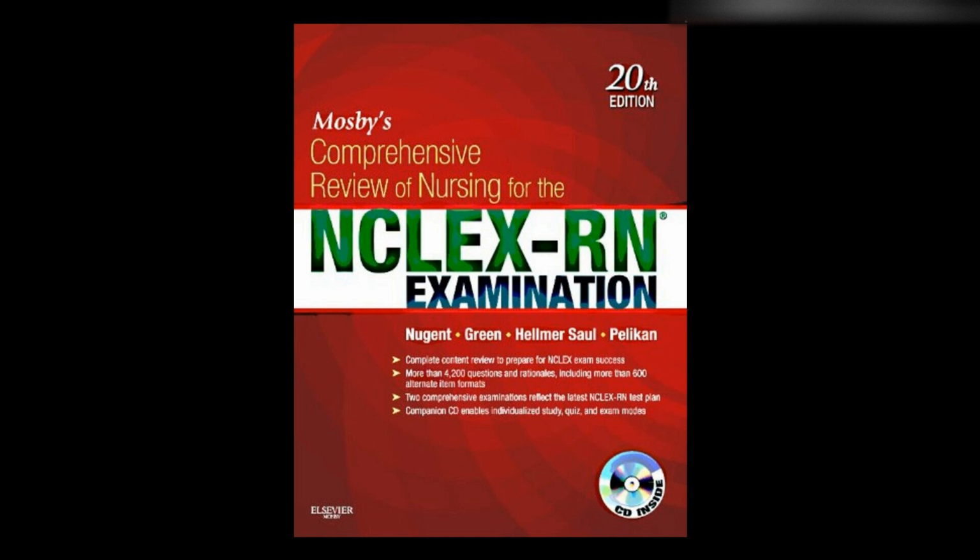4. This action does not require judging, assessing, teaching, or evaluating on the part of the UAP. This task can be delegated to the UAP. 5. A client who is 2 days postoperative should be ambulating frequently. The UAP can perform this task.